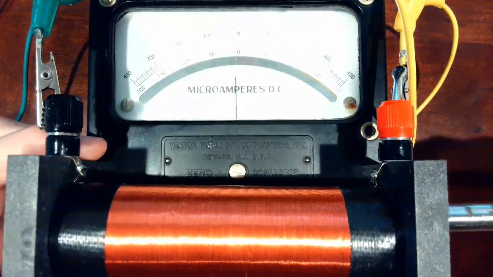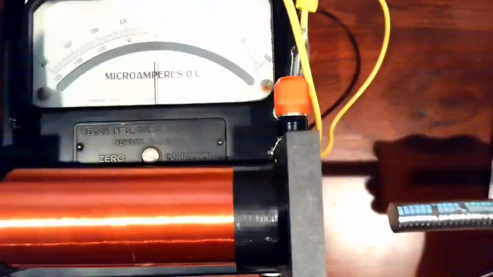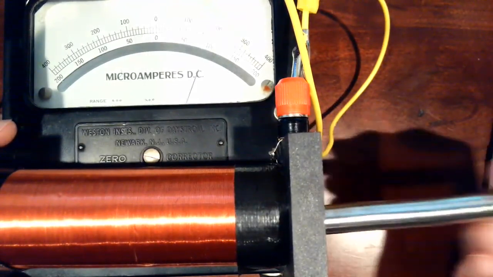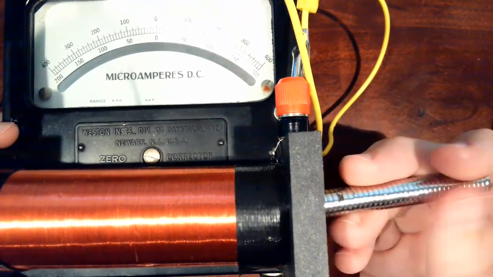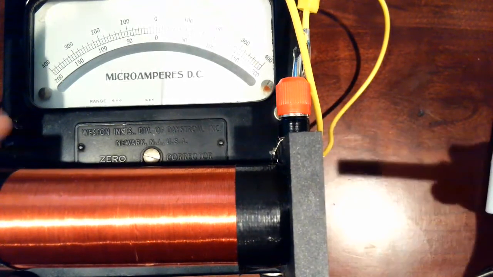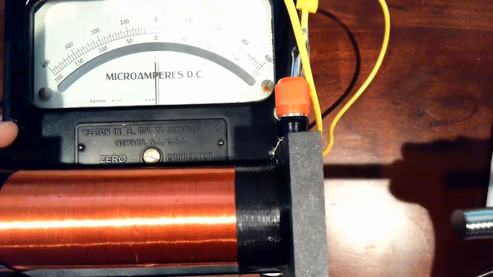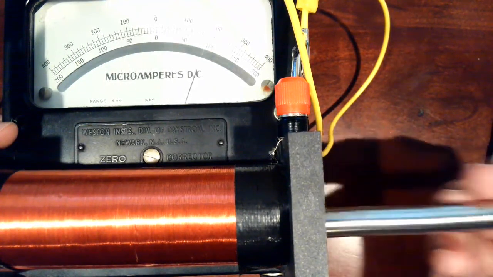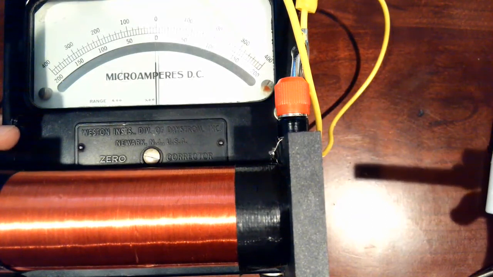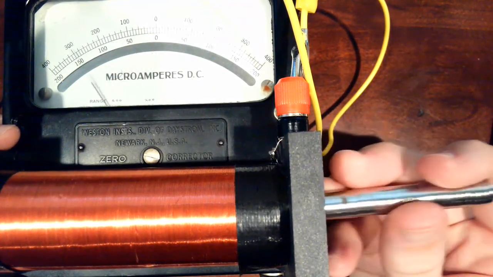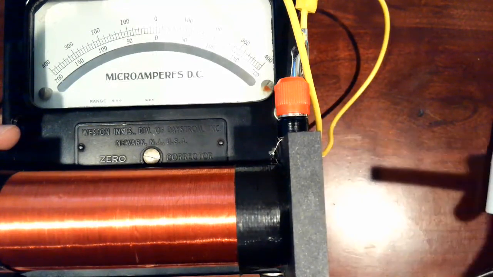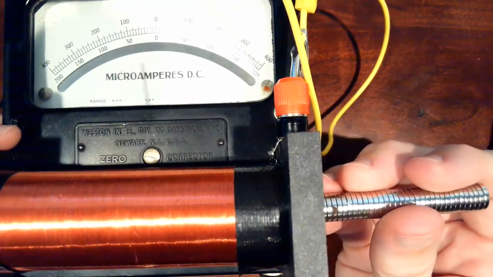And as I move the magnet into the solenoid from the right, the magnetic field and the magnetic flux inside the solenoid is increasing. And the reason it's increasing is because the magnetic field strength is increasing because the magnet is getting closer. So this would be like the case of having a magnetic field that's going into the page and increasing. And in that case, you see that we get a negative current.